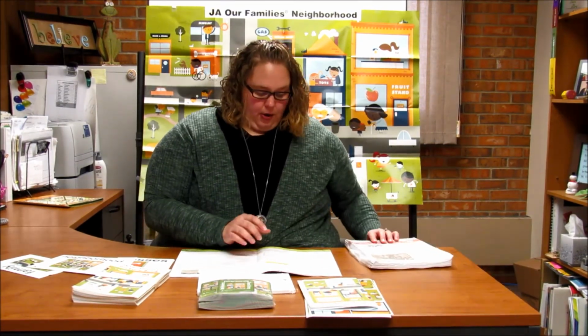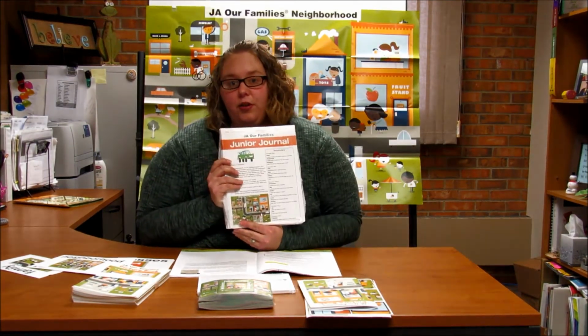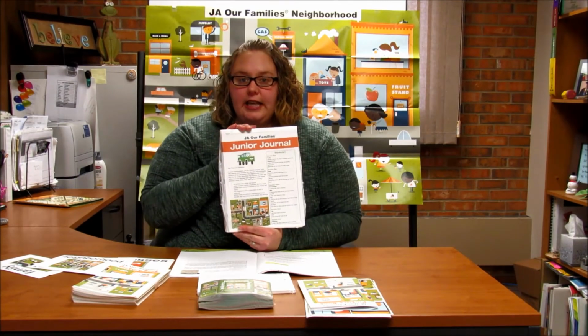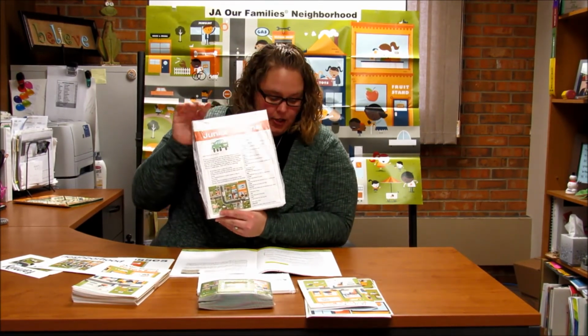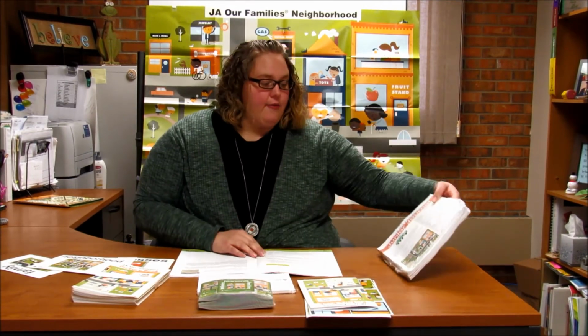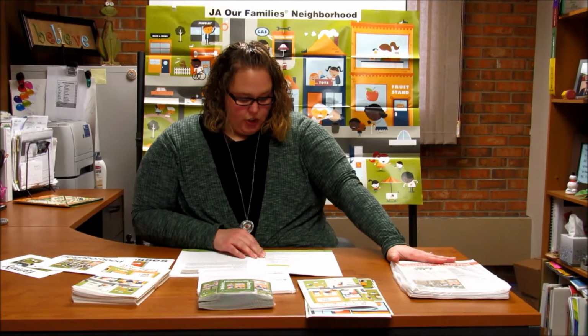At the end, if you have extra time, you can pull out your junior journals. So these junior journals, you do not want to send home with them right away. You're going to use these throughout all 5 of your sessions. So if time allows, you can take out your junior journal, have them write their names on the cover, and then go ahead and flip to page 2. You can do that activity with them, and again, that's if you just have extra time. If time doesn't allow, don't worry, and that's an activity that they can take home and do with their families.